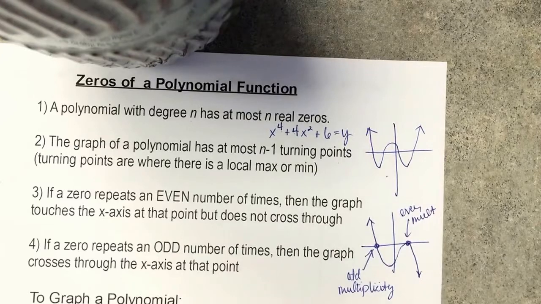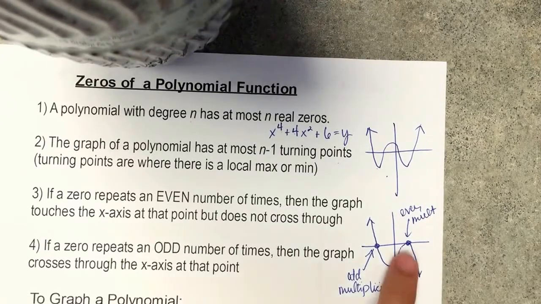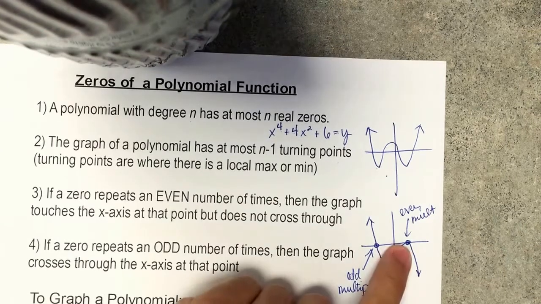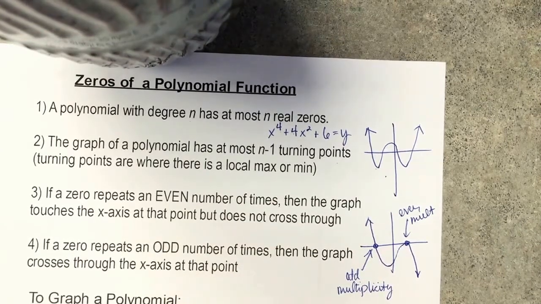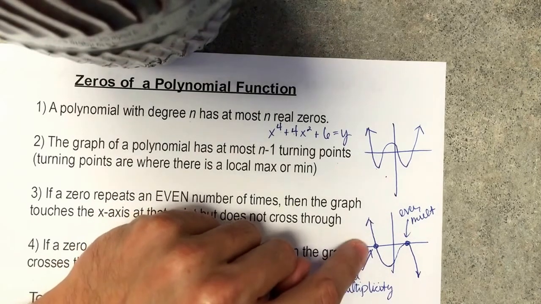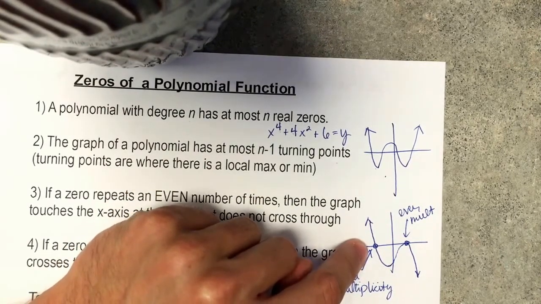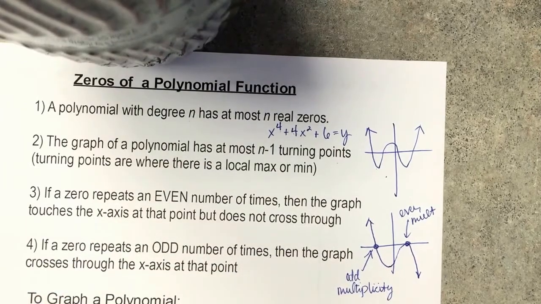So that means that if a 0 repeats itself twice, you're going to bounce at that point. If a 0 repeats itself 4 times, you're going to bounce at that point. If a 0 repeats itself 3 times, or once, or 5 times, you're going to pass through the x-axis at that point. That's called multiplicity.